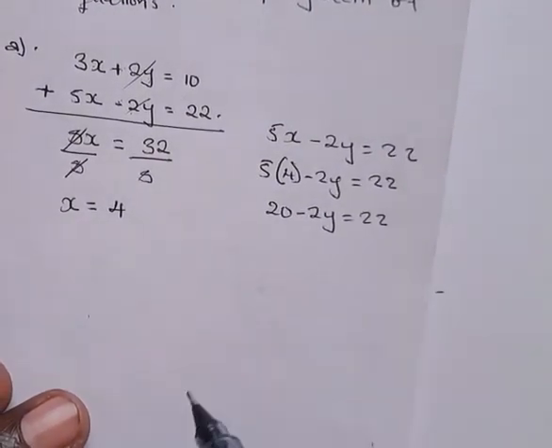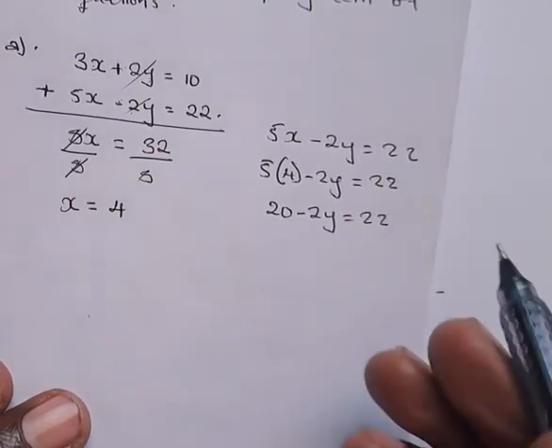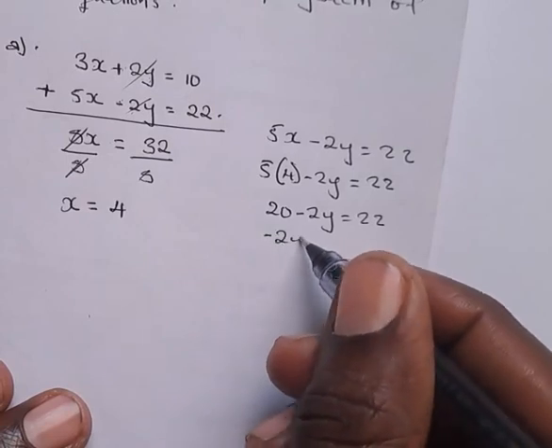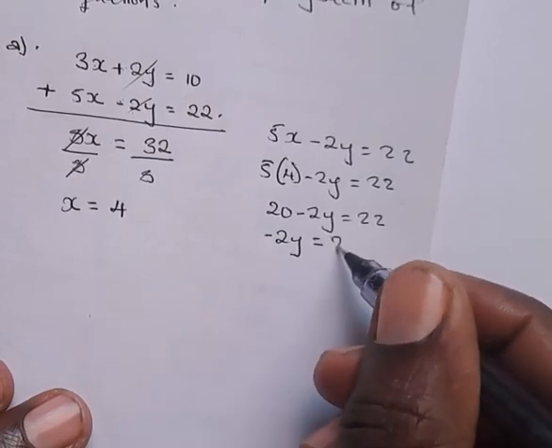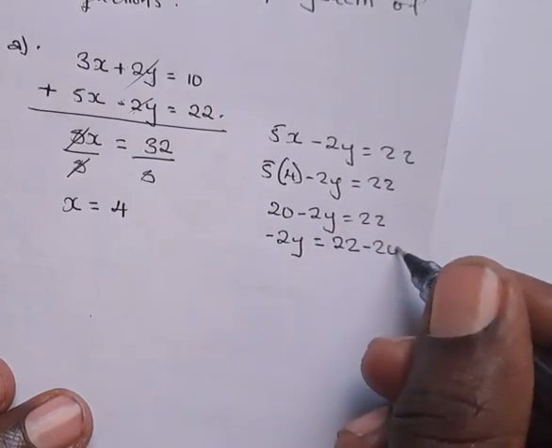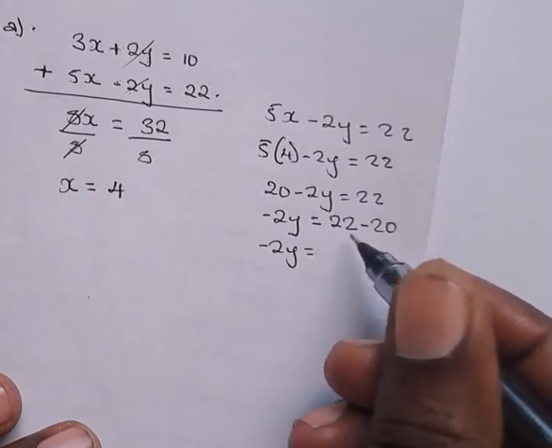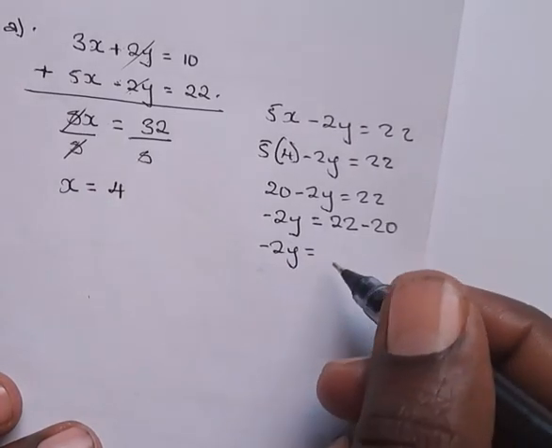Then from here we can collect the like terms by making 20 go to the other side. So here we're going to have negative 2y is equal to 22, and this 20 was positive, so it becomes negative. Then I have negative 2y is equal to 22 minus 20, that is 2.